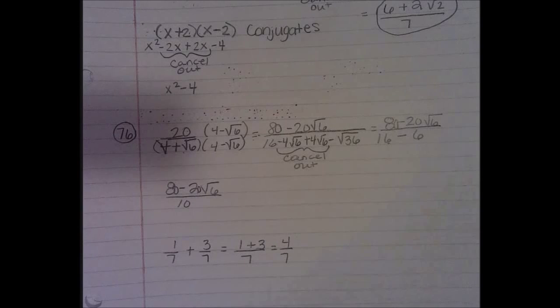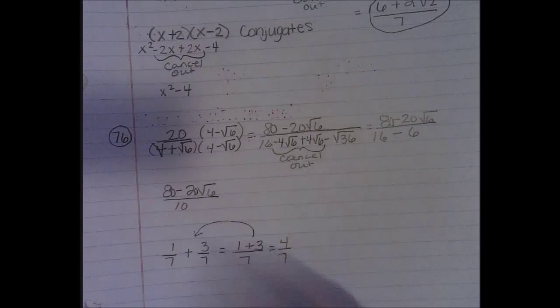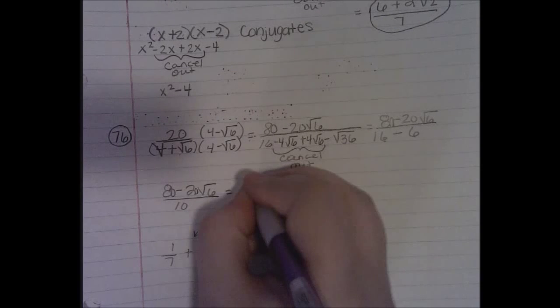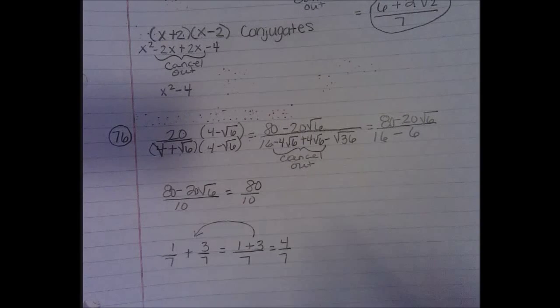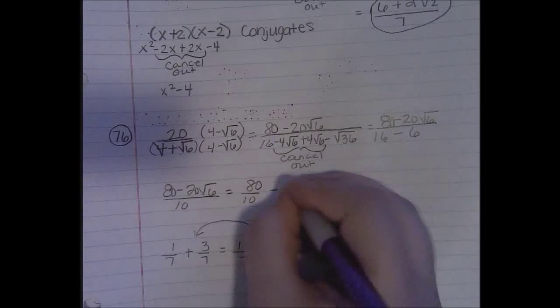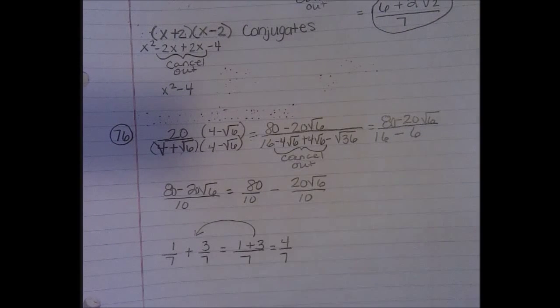What we're going to do is take it from this step back to here in this problem. So we're going to put our 80 over the denominator of 10, and then our 20 square root of 6 over that denominator of 10 as well.